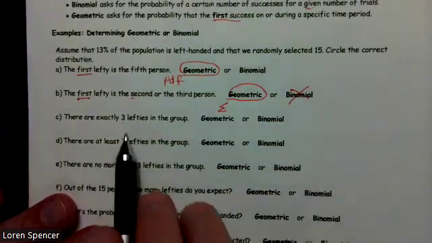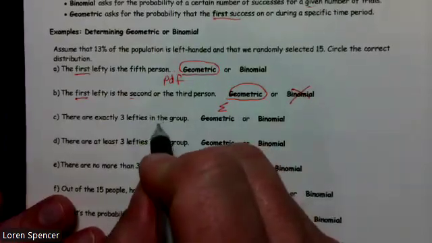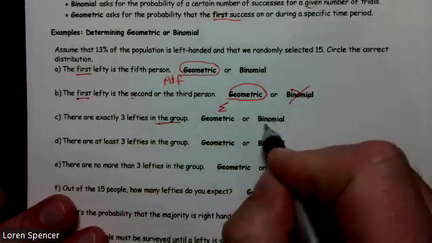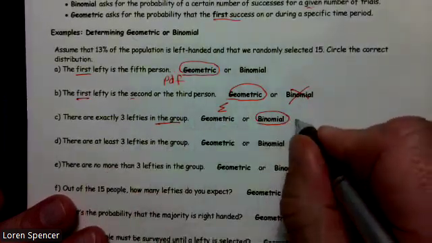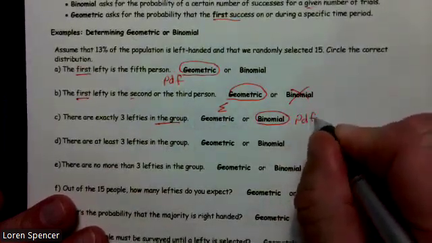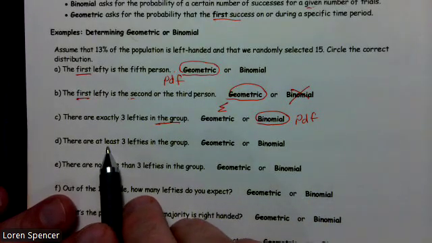There are exactly 3 lefties in the group. Oh, wait a second. We have a group. All of a sudden, it's a binomial. And because it's exactly 3, this will actually be a binomial PDF. There are at least 3 lefties in a group.